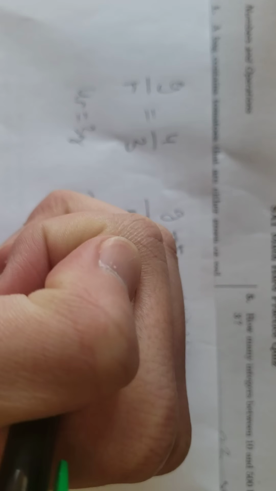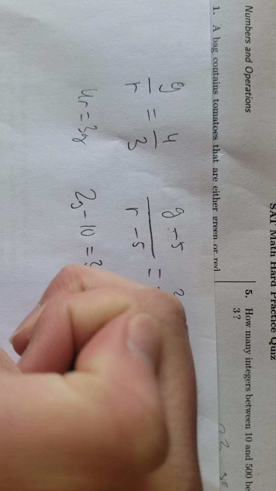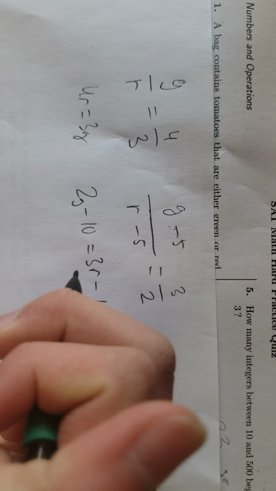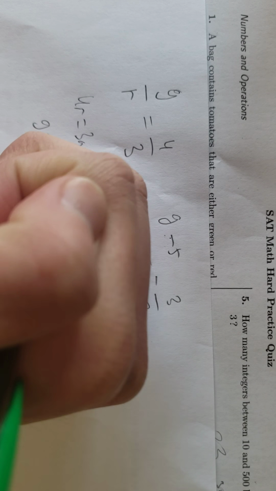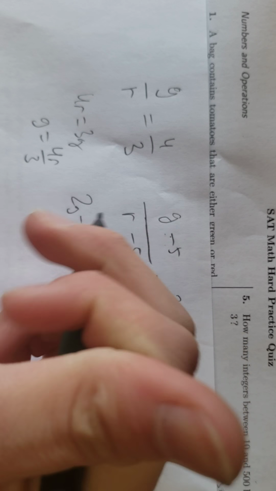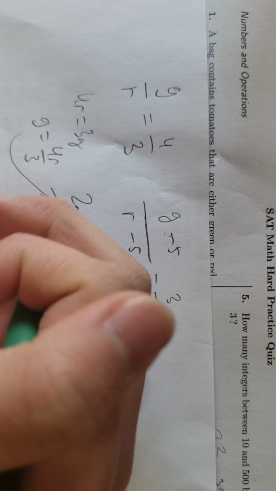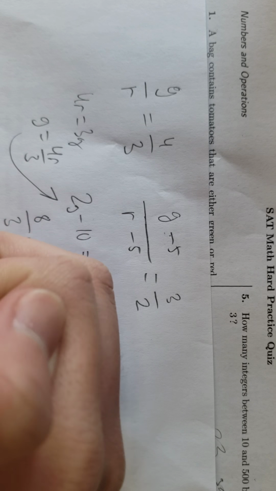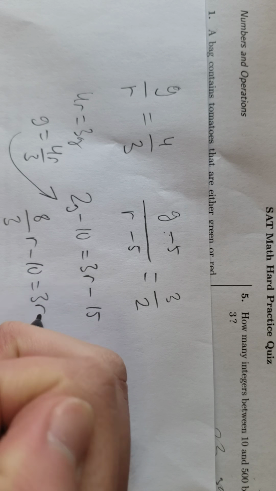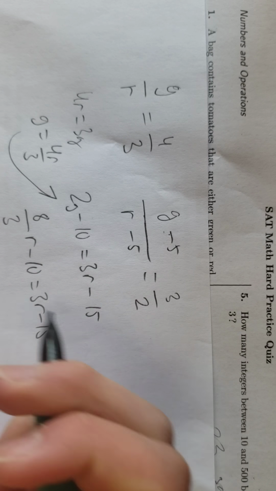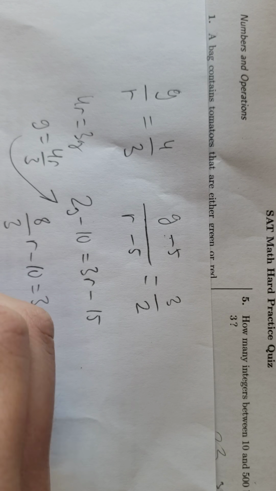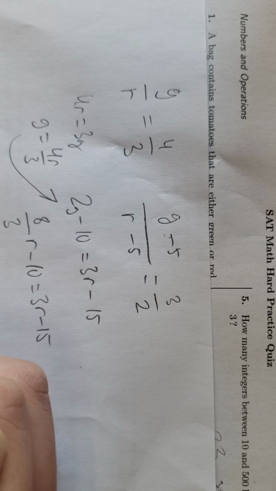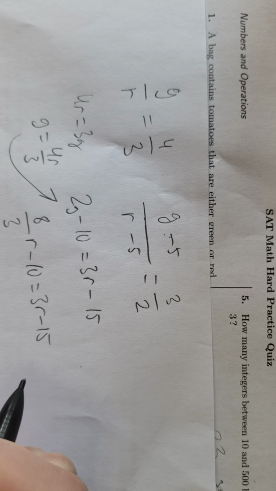So 4r is equal to 3g, while 2g minus 10 is equal to 3r minus 15. We could write it so that g is equal to 4r over 3, and then we could place this back in here. So 8 thirds r minus 10 is equal to 3r minus 15. And then you just solve this out with plus 3. So 8 over 3r plus 9 over 3r is equal to negative 5. And that's when I realized that I get a negative number.